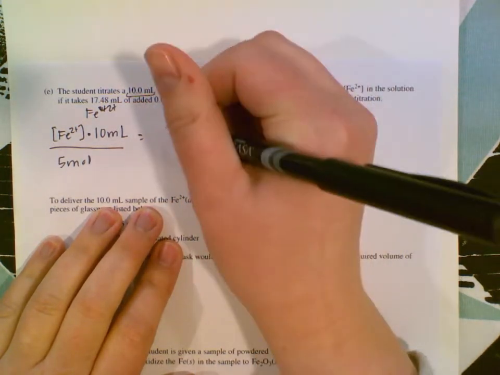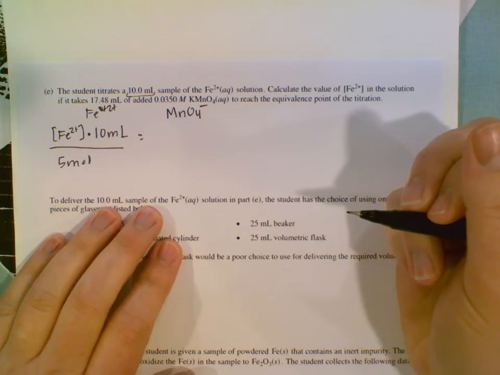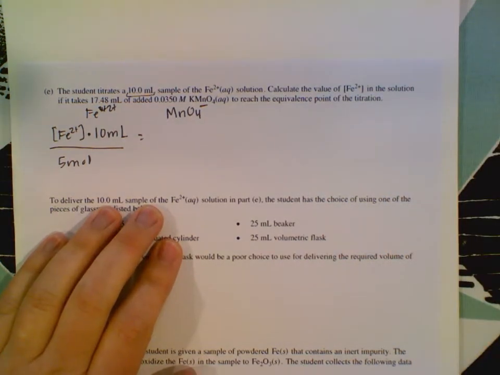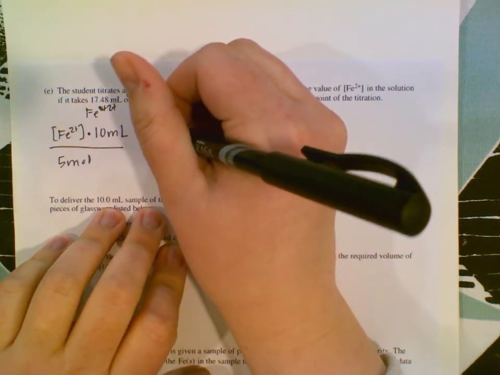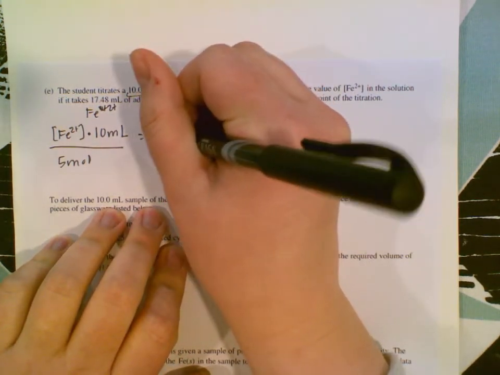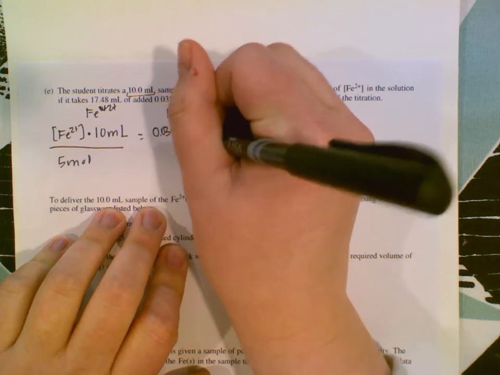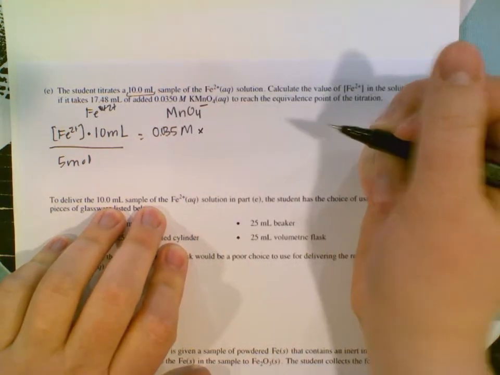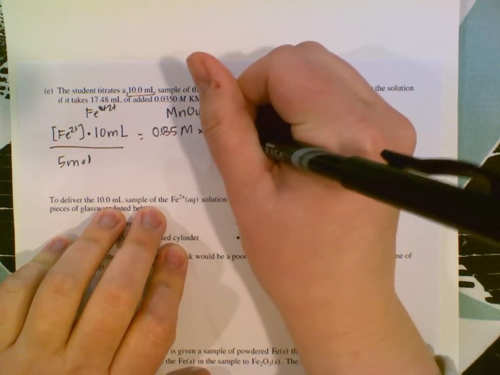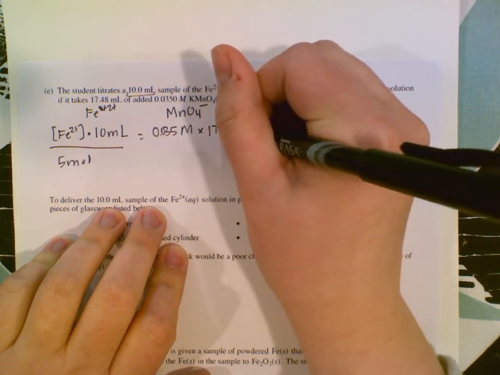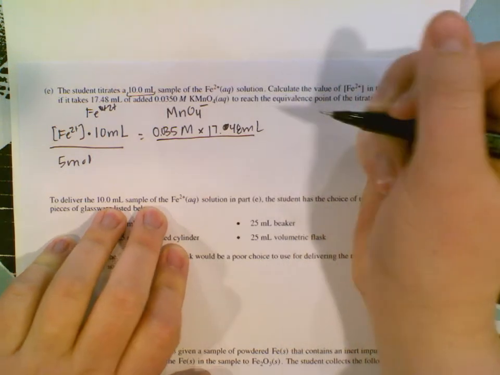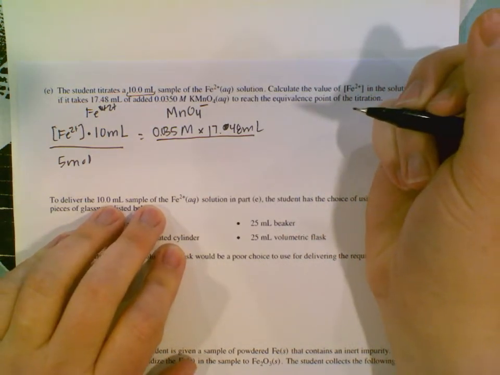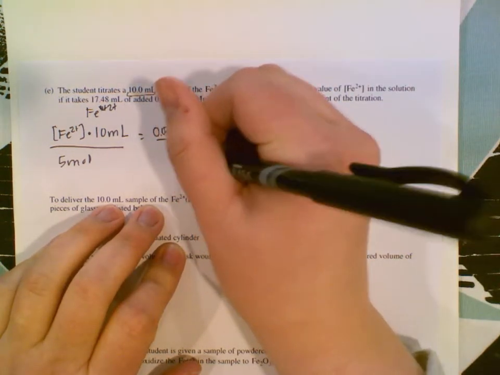When I titrate it with the potassium permanganate, if I look at the information that's given to me in the problem, it tells me that the molarity of the potassium permanganate is 0.035 molar. The volume that it takes to make that titration successful is 17.48 milliliters. And from my previous page, the coefficient for the MnO4- is 1 mole.